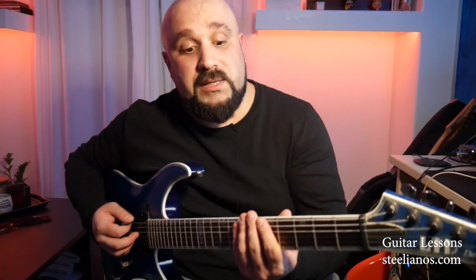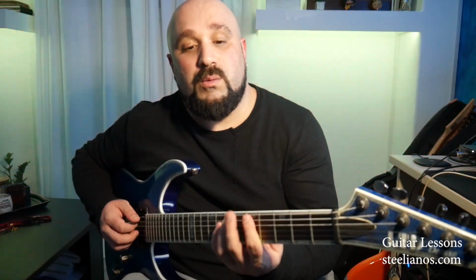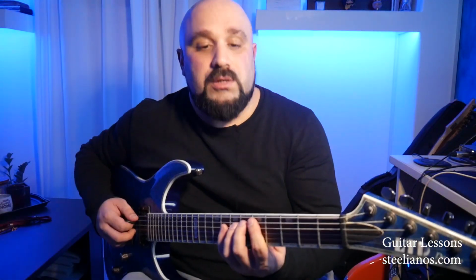Now, usually the note values are the whole note that you wait for 4 beats, like 1, 2, 3, 4. The half notes that you wait for 2 beats each, so 1, 2, 3, 4. We have the quarter notes that you wait for 1 beat each, so 1, 2, 3, 4.